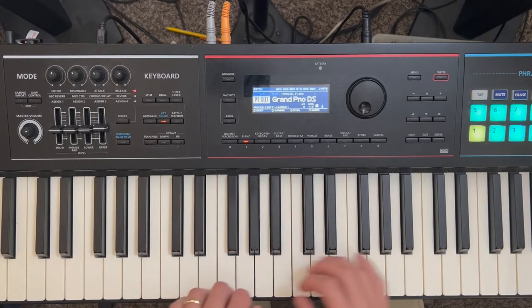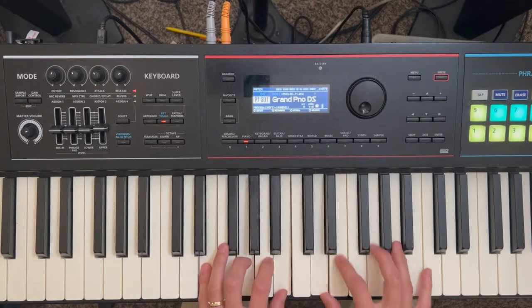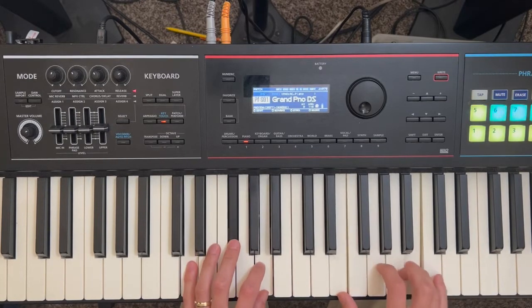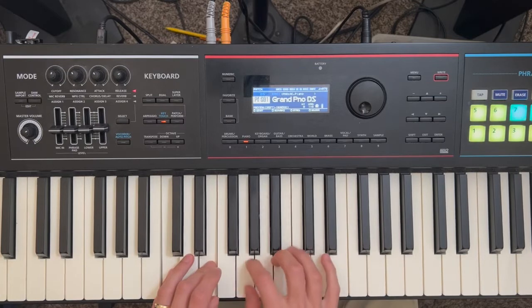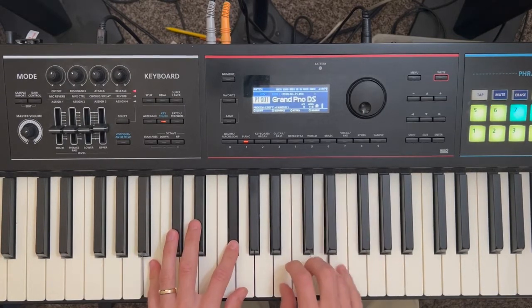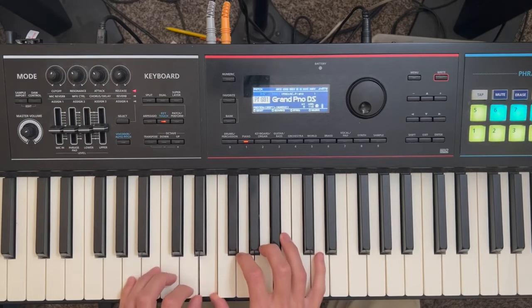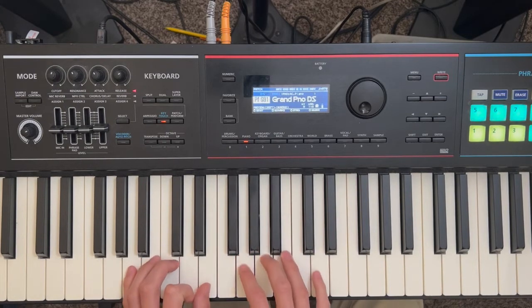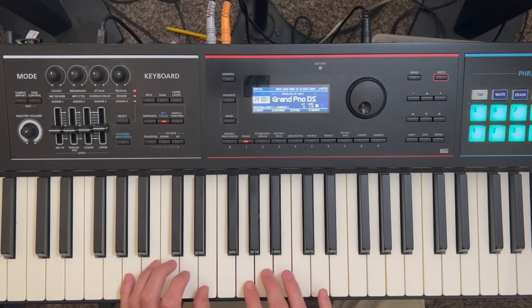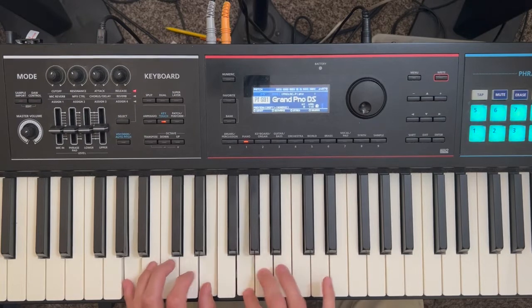All right, so here we go all together. Once we do that, we're going to hit our A minor chord, just A and E, and then I'm going to do a little roll here. So I'm going to hit G and A at the same time.